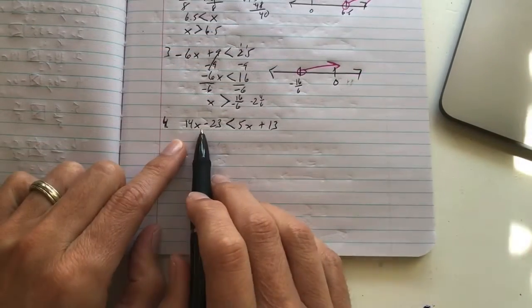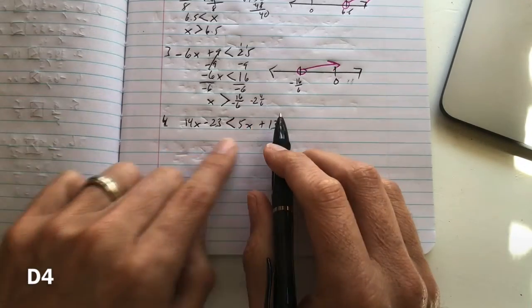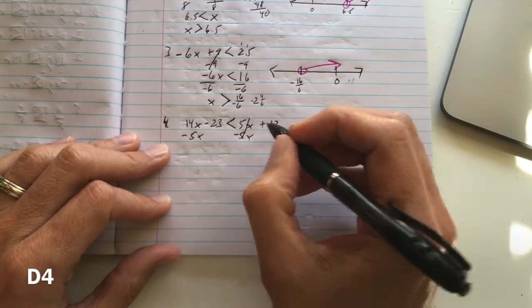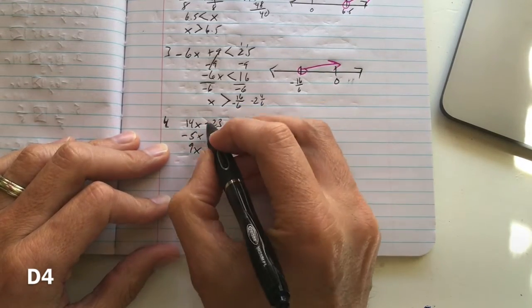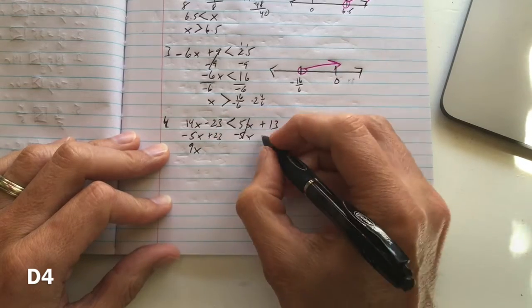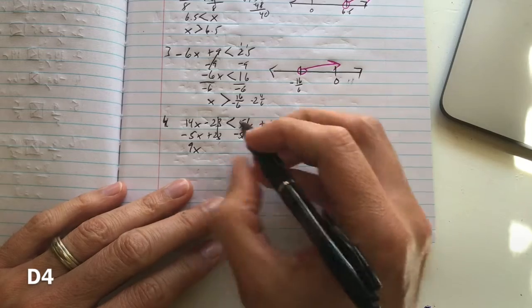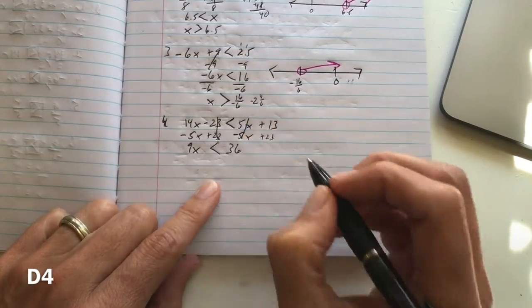All right. 14x minus 23 is less than 5x plus 13. Let's get our x's over here. So minus 5x, minus 5x. It's going to cancel. This is going to come down and be a 9x. I'm going to move this 23 over here, so I'm going to add 23 here and add 23 here. That's going to cancel. This is going to be 9x is less than 36. Oh, I like that.